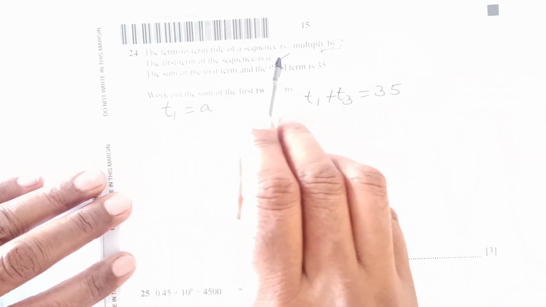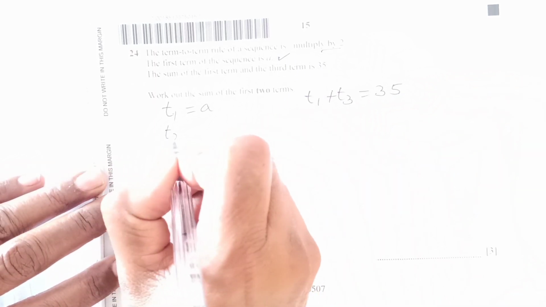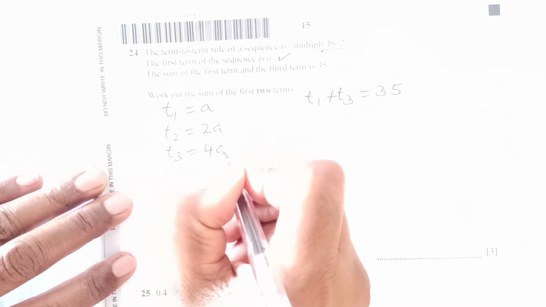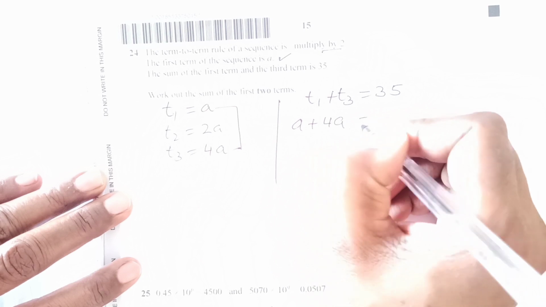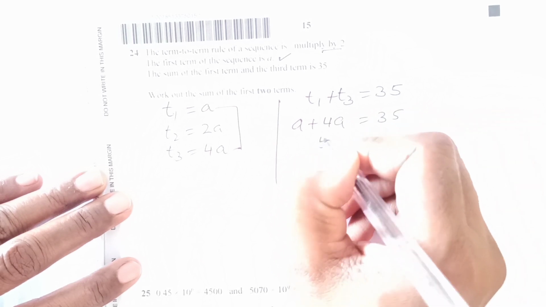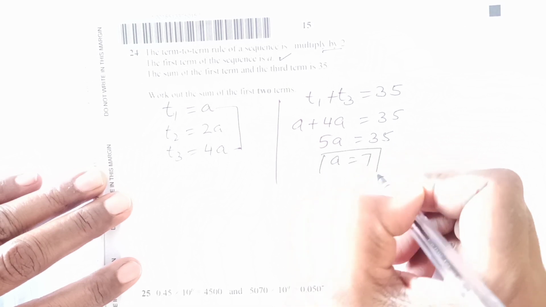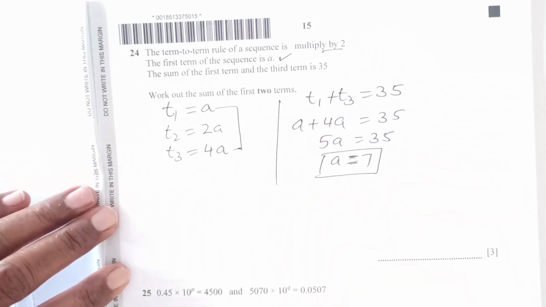So T2 is going to be 2 times A, which is 2A, and T3 is going to be times 2 again, this is 4A. Now second condition, T1 plus T3, adding this, A plus 4A is 35, 5A is 35, A is 7. So value of A is 7, right?